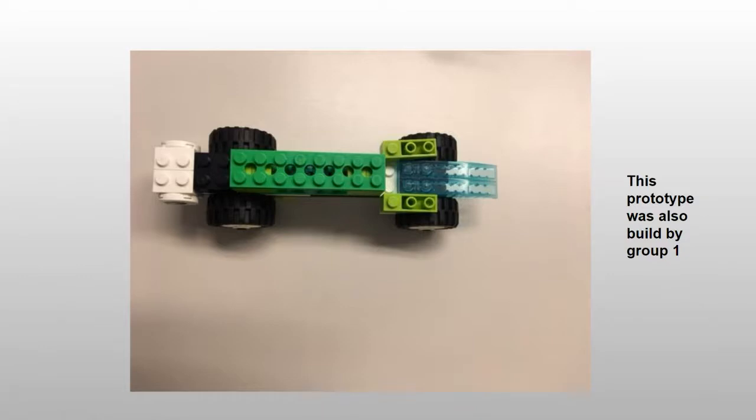This is another view of the prototype. As you can see, it's got 4 wheels. So this prototype, we were able to test it against the model and run it against the model.